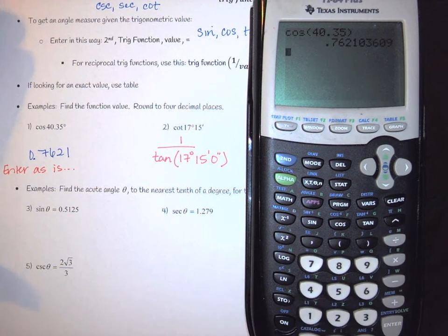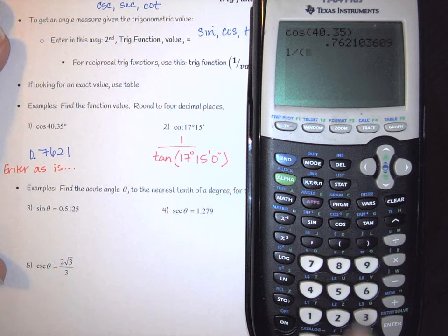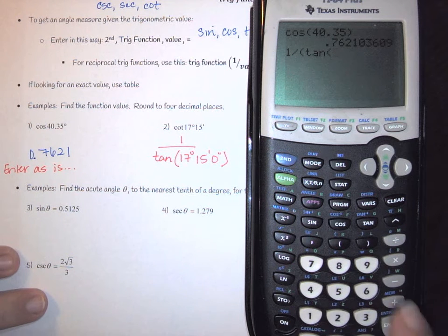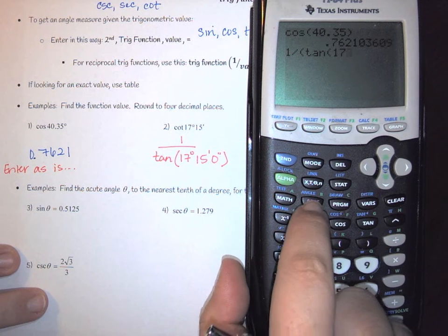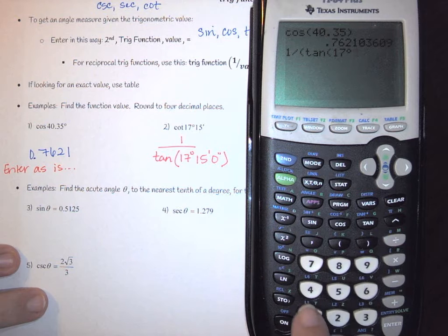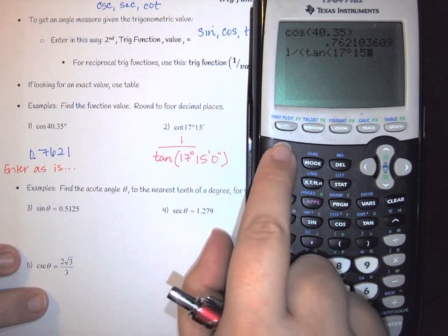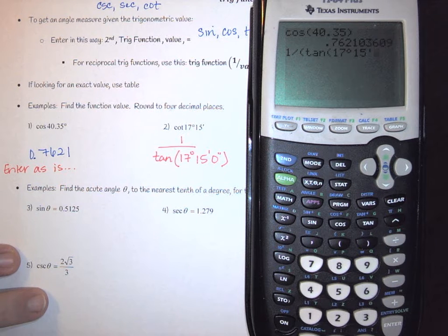Alright, so here we're going to do 1 divided by, and you're going to open a parentheses. You're then going to hit your tangent button, and it opens that parentheses for you. Now you need to do degree, minute, second. So remember, it's 17. We're going to come to angle, so we go second, apps, brings up your angle, and we're going to use degrees. We have 15 minutes, so again, second apps gives you that angle, and we're going to come down to the second option and use that.